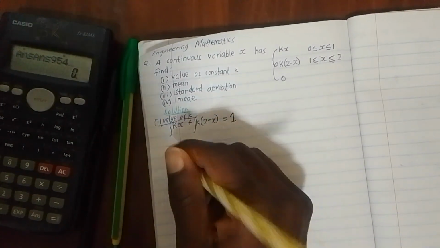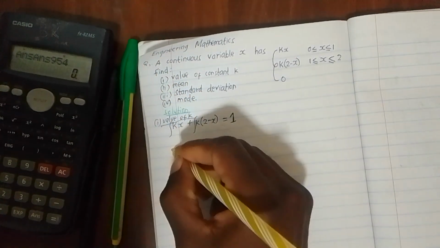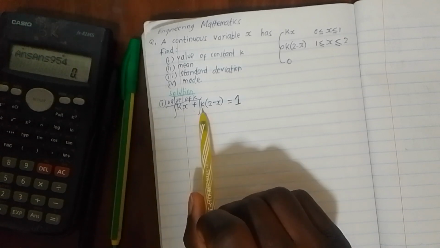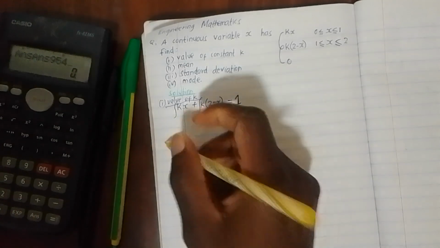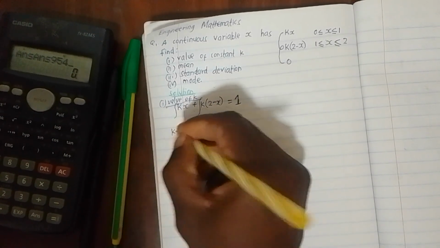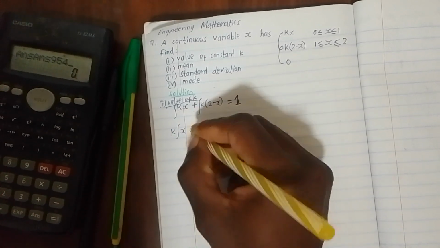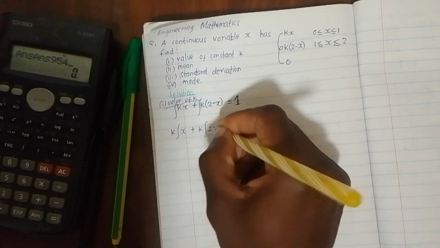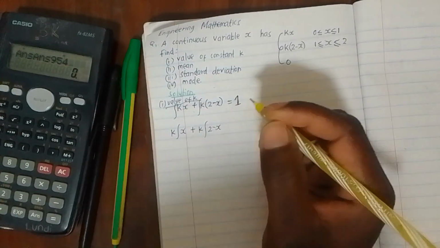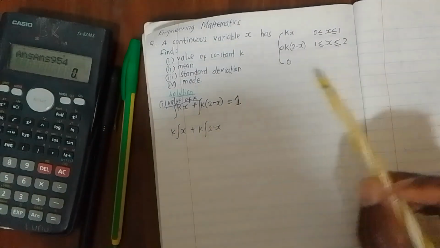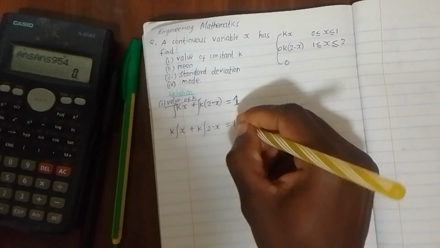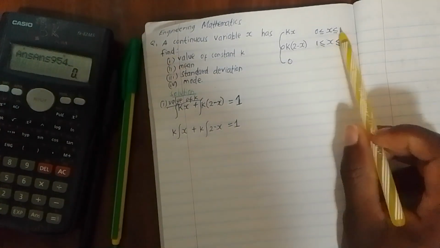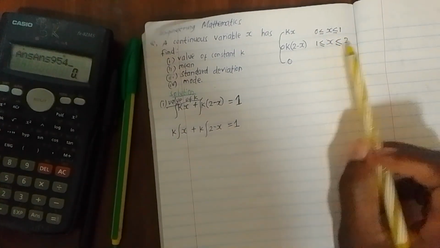So the next is, you know we don't integrate this constant k, so we will leave it outside. So it will be like this: k into integration of x plus k into integration of 2 minus x. So you will write it like this. Then this one equals to 1. Don't forget this one. Then the limits: this one and this 2.